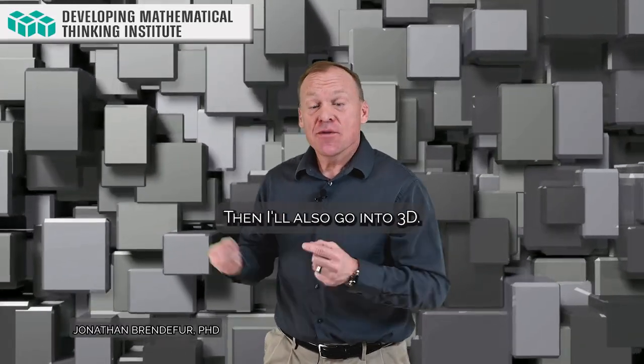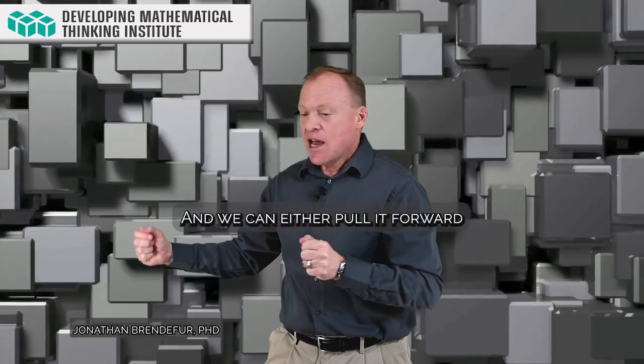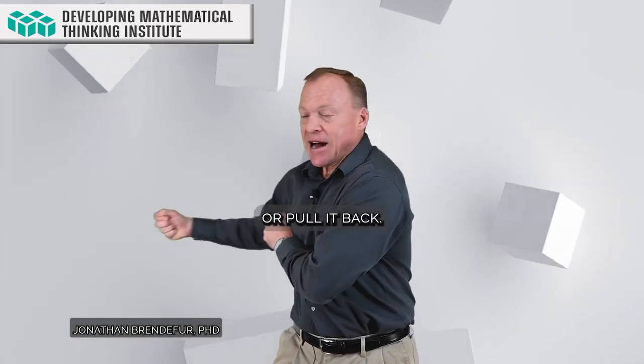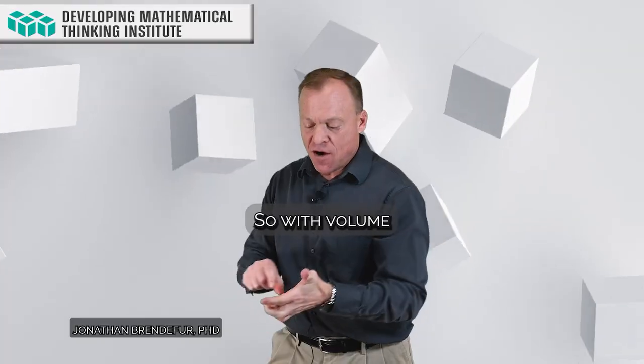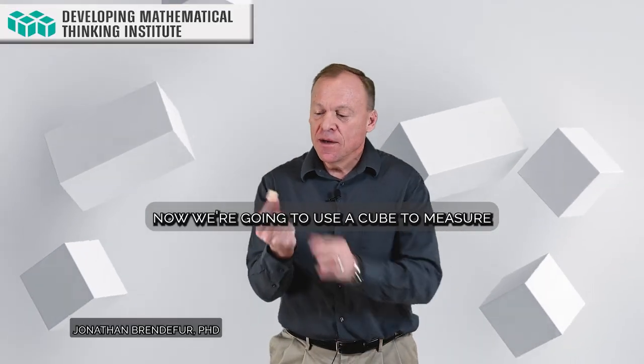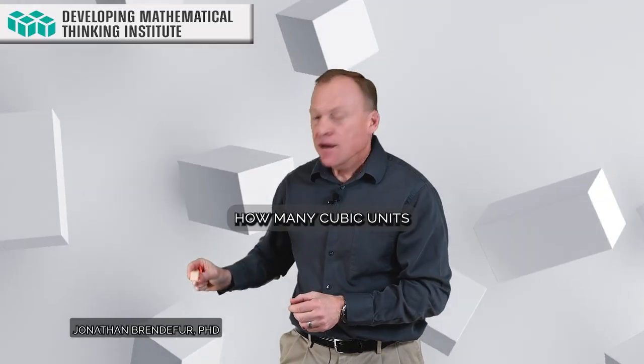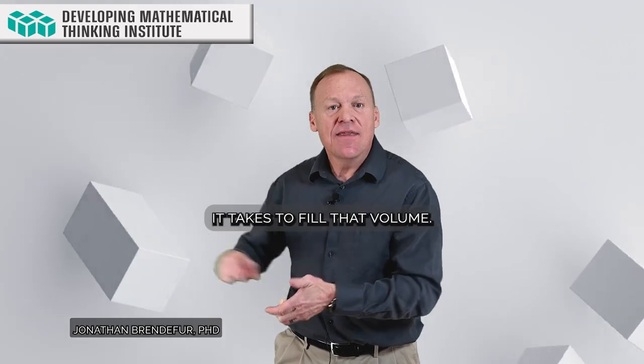Then I'll also go into 3D. So now we take that surface area here, and we can either pull it forward or pull it back, and now we have this volume. So with volume, now we're going to use a cube to measure how many cubic units it takes to fill that volume. So now we have 3 specific tools, and we've talked about 0 dimensions we don't use, 1 dimension we have linear units, 2 dimensions area, 3 dimensions and square units, 3 dimensions cubic units. That is really critical. So now we can move into talking about teaching perimeter.